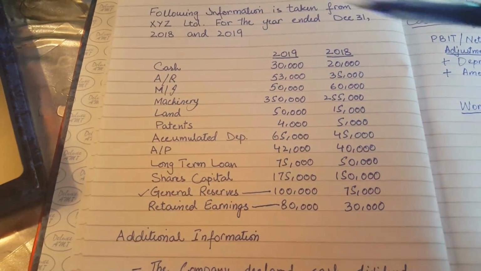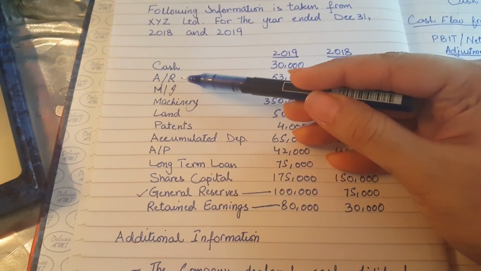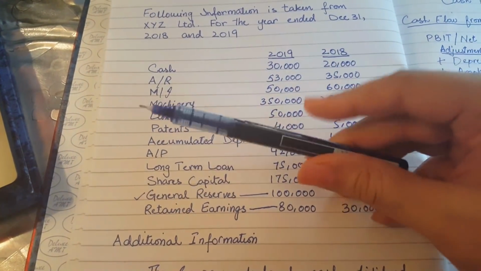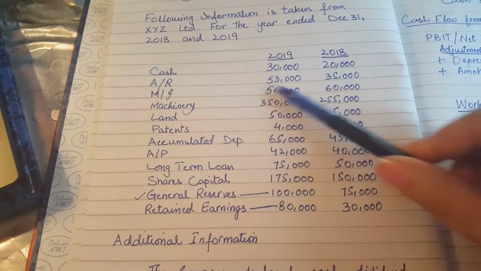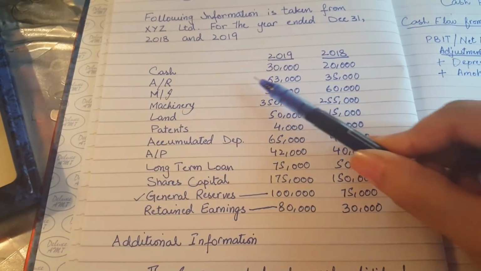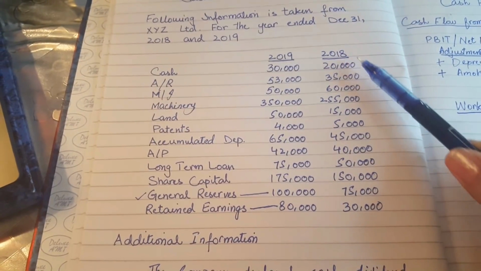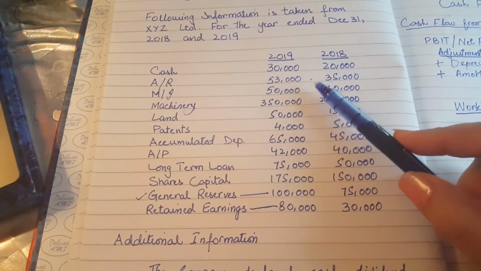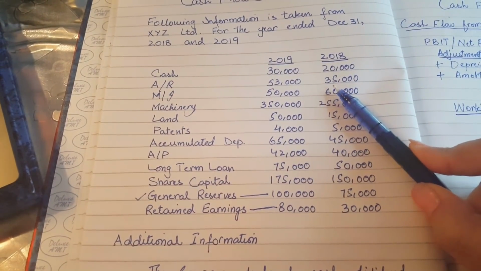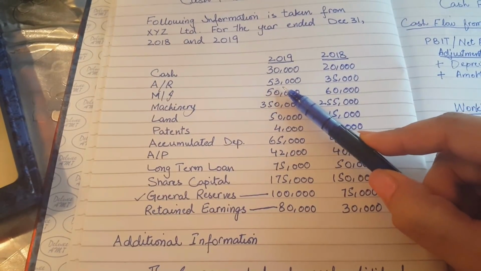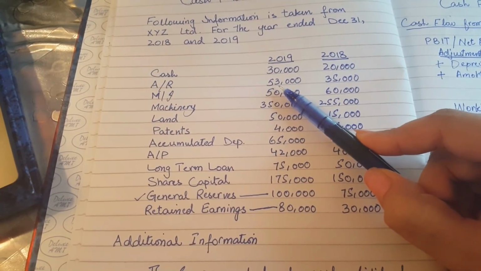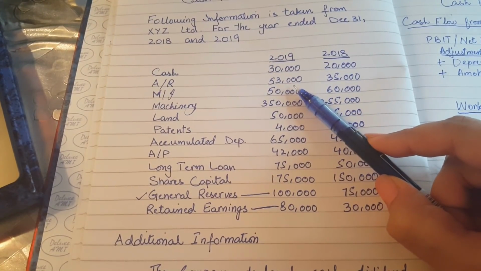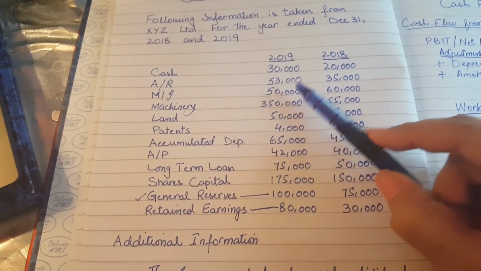So guys, we know that accounts receivable is a current asset. In 2018 closing balance, that is 2019 opening balance, this figure was 35,000, but it has increased till the end of the year to 53,000. So there is an increase of 18,000.